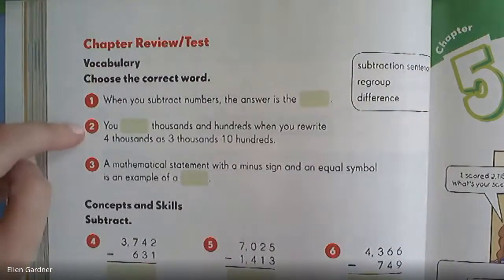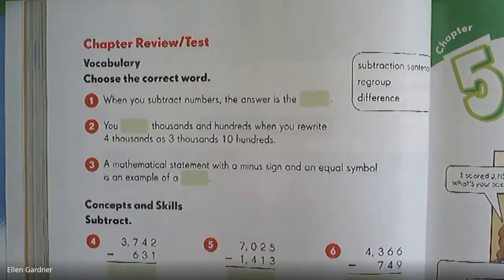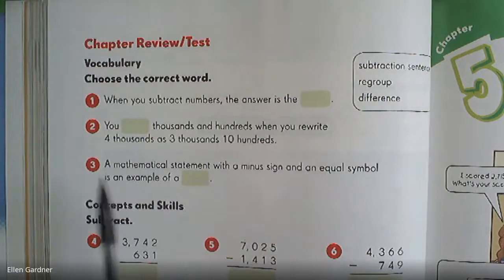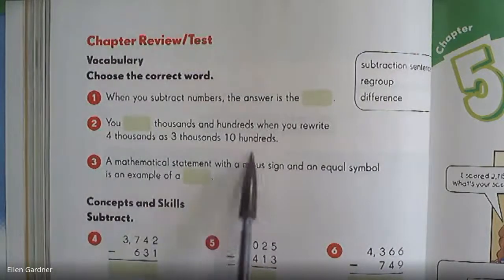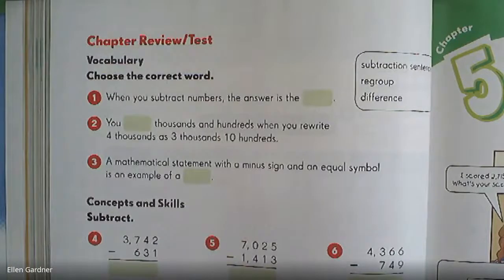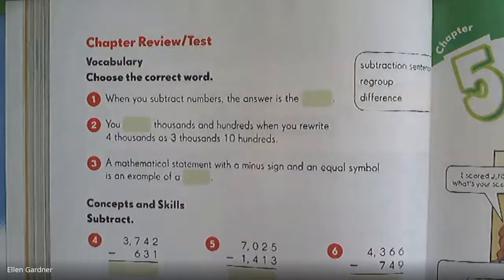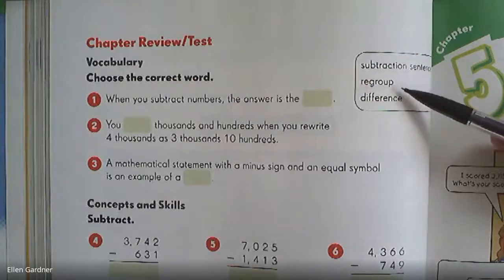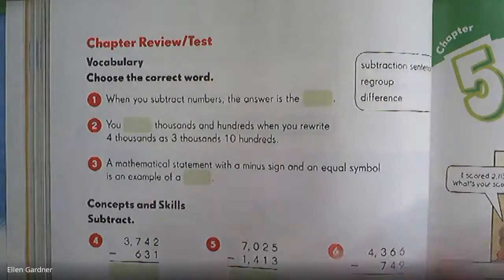Okay. Number 2, you blank thousands and hundreds when you rewrite 4 thousands as 3 thousands, 10 hundreds. What is that called when you rewrite 4 thousands as 3 thousands and 10 hundreds? Regroup. That means we're not changing the value of the number as a whole. We're just moving things into different place values.